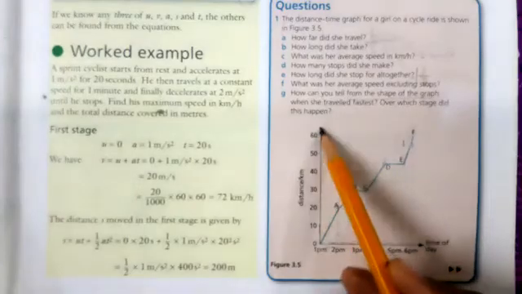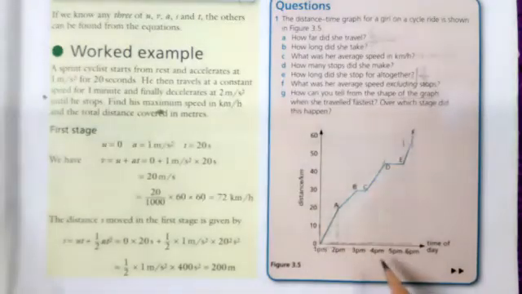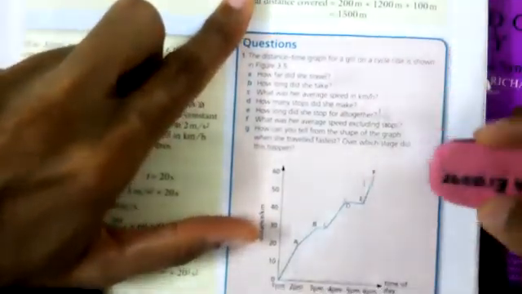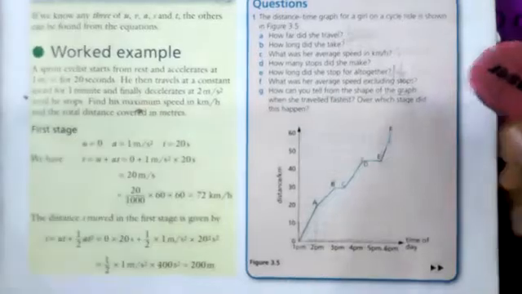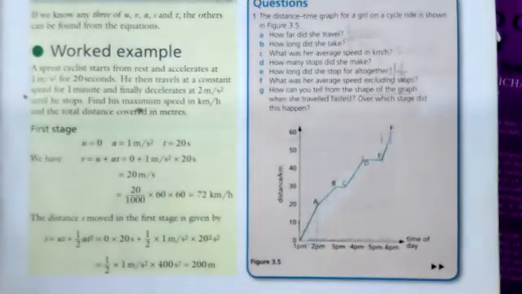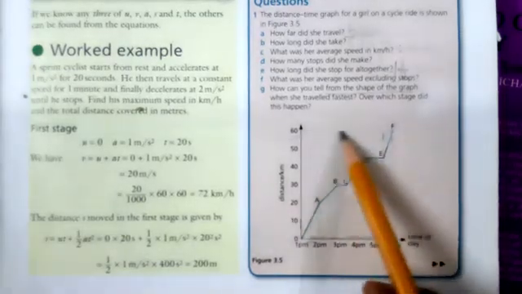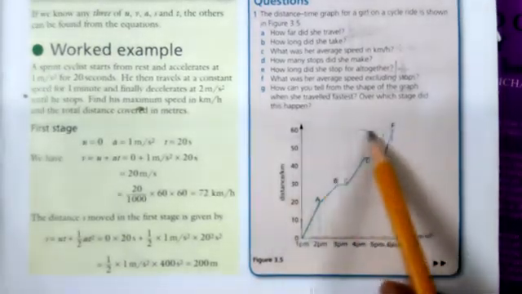So that's easy. Now, first look at the graph. You have distance on the y-axis and time on the x-axis. Can you see these answers written with pencil? No, ma'am, they're so light. Okay, good. So how much is the distance? What is the total distance that the girl has traveled?